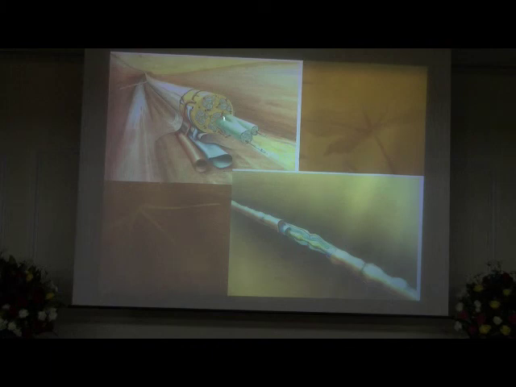There is cross communication between the nerve fascicles, and sometimes there is also anastomosis between different nerves. The nerve is very rich in blood supply. This is why you can mobilize the nerve for a long distance without devascularizing the nerve, because there is rich blood supply from outside the nerve and from within the nerve.